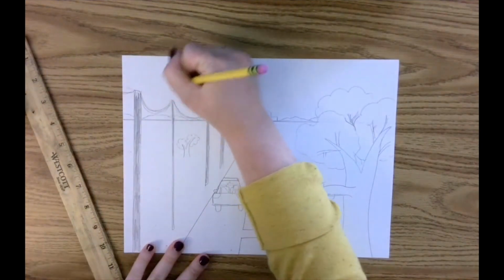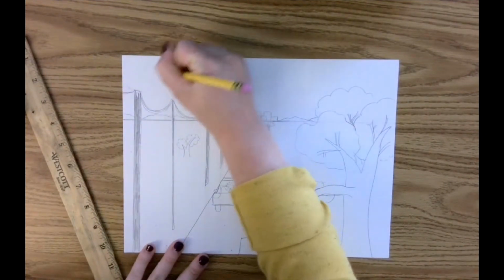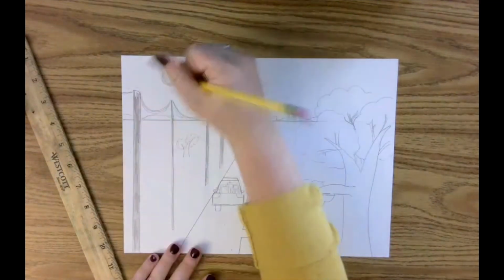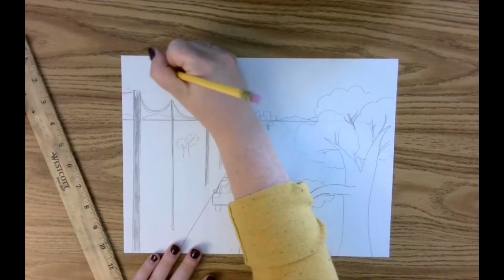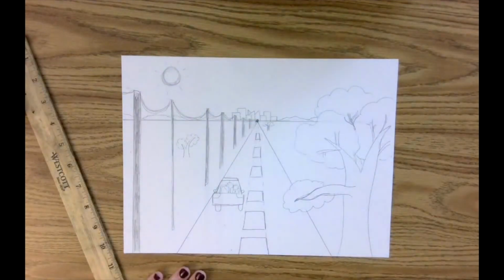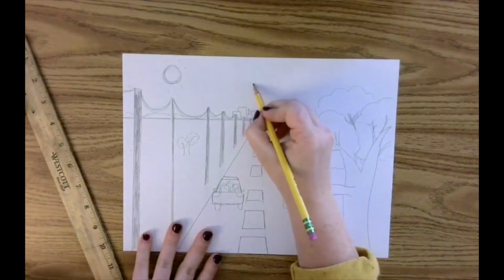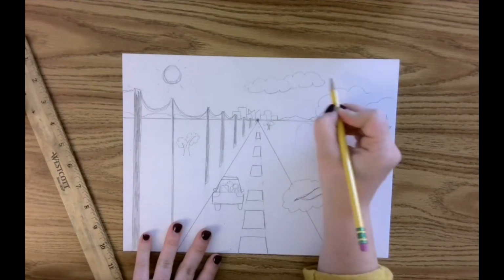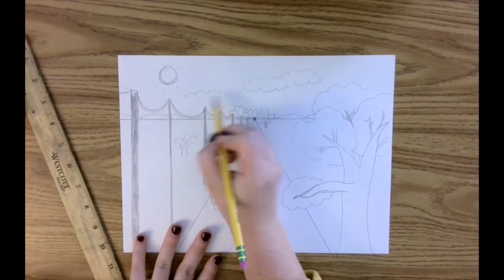I'm going to put a little sun up here. You want to try to move away from the corner sun and do a full circle sun. You could add some rays if you wanted. You could do some clouds. You can add any details you would like.